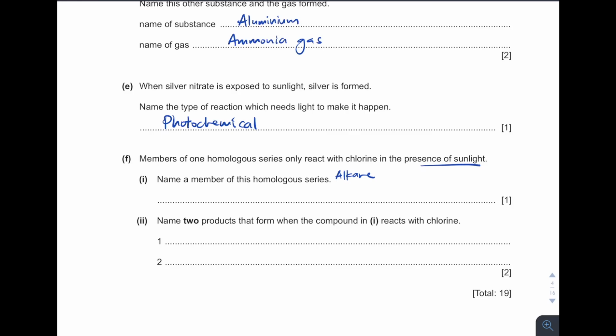You are asked to name a member. So in this case, you cannot write alkane. It can be any alkane, for example, methane. And what are the two products that form? When compound 1 reacts with chlorine, remember, during a substitution reaction, they will always produce two products. First, the organic product is called chloromethane. Remember, during a substitution reaction, only one hydrogen will get substituted.